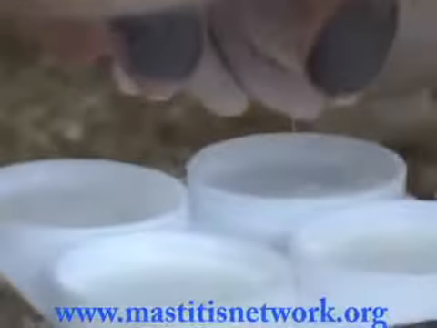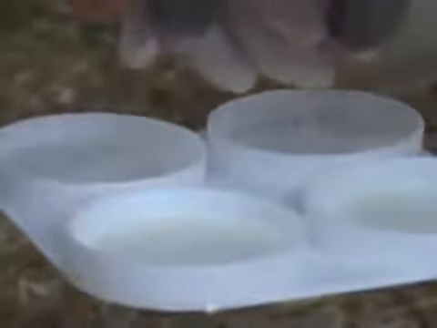Collect milk from each quarter into the respective paddle cup, covering the bottom of each cup. If you look carefully, you will see that there are 2 circles in the bottom of each cup. These circles indicate the amount of milk and reagent that needs to be added for the test.